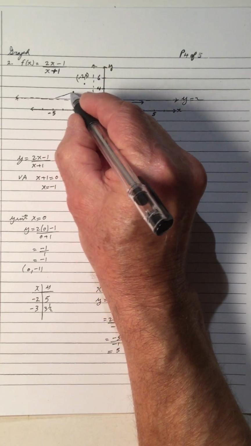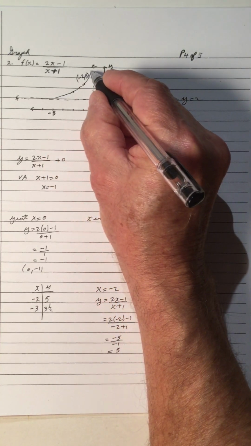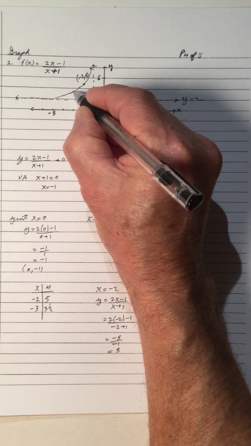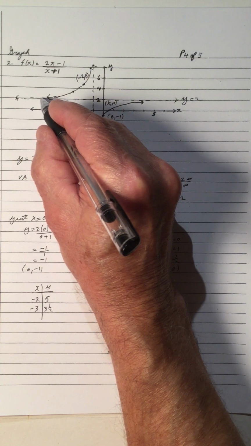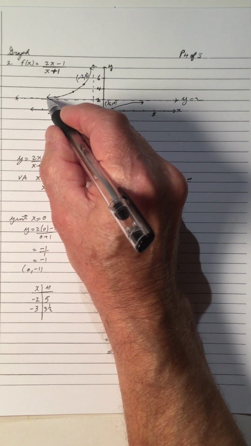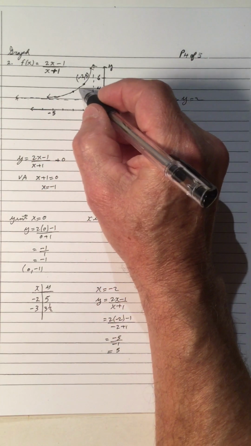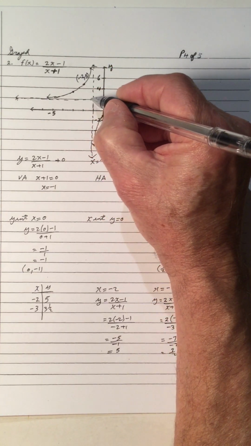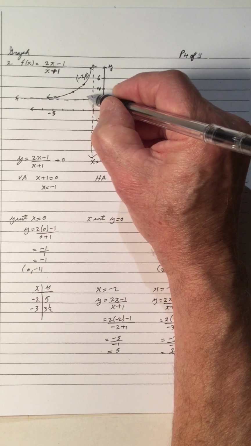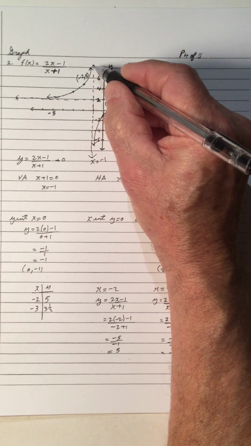So we can see the graph. As x goes to negative infinity, y is going to 2. As x approaches -1 on the left side, y is going to positive infinity.